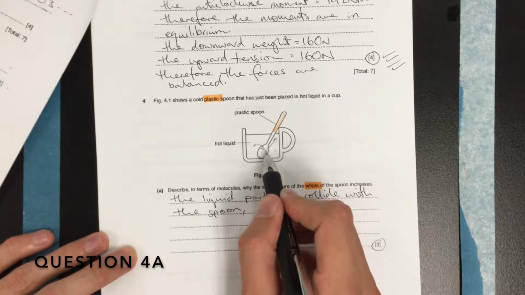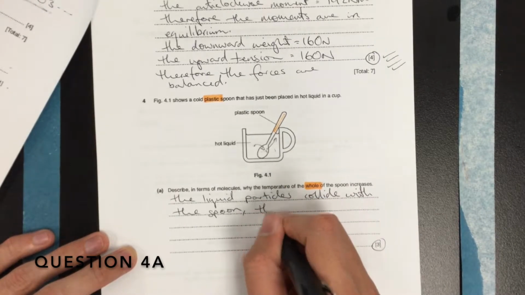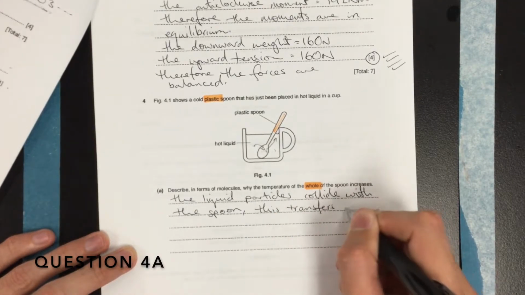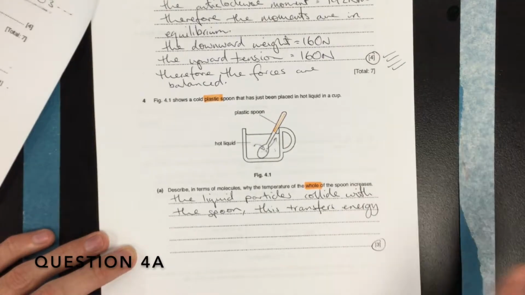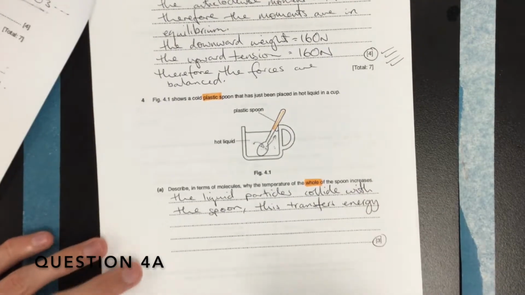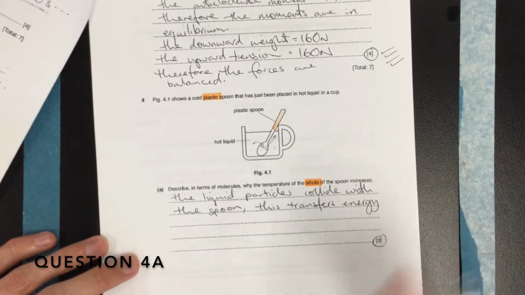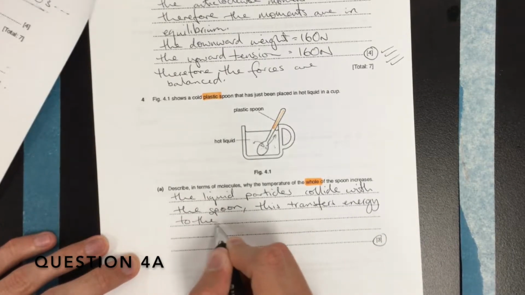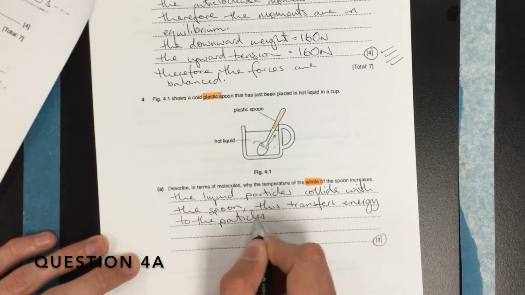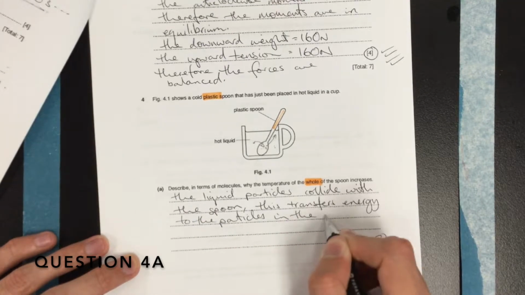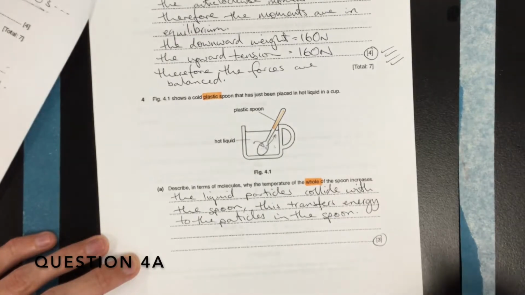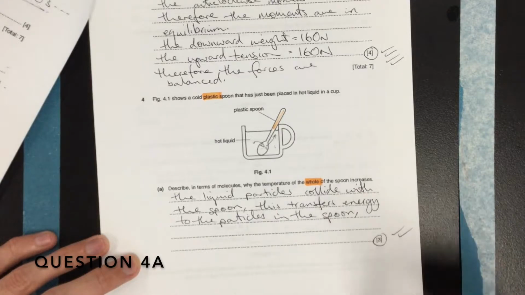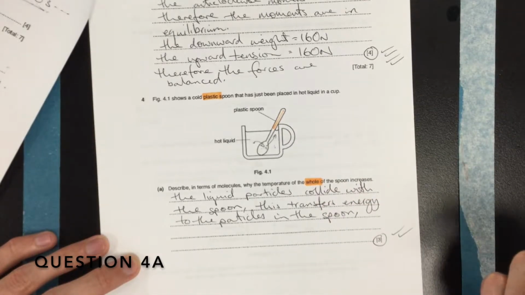Now we're going to say what happens to the particles inside. This transfers energy. So you could say transfers heat, transfers kinetic energy to the particles, something about them gaining the energy from the liquid. So this transfers energy to the particles in the spoon. That's 2 marks. For our third mark, we need to be saying how that then moves up the spoon.